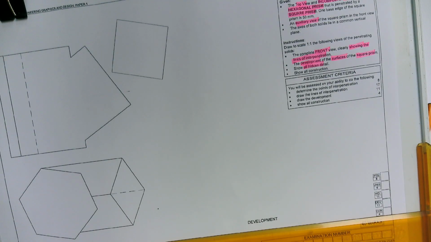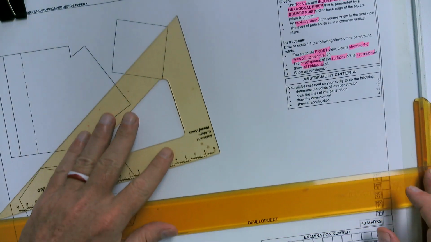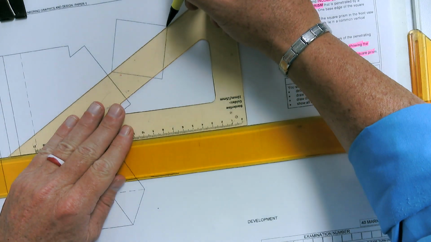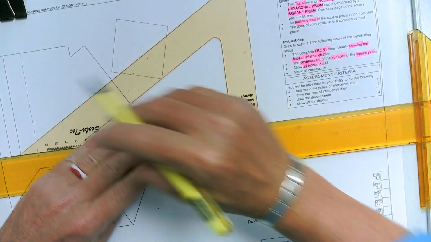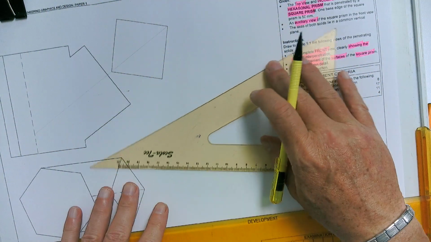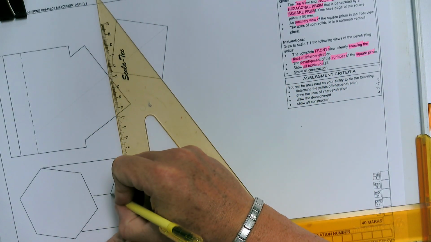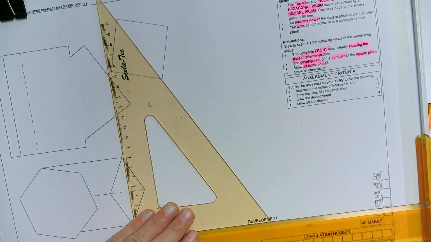So first things first, I can see it's at 30 degrees. I'm going to bring a light line from here all the way through. Now, when my drawing's like this, it's quite easy because I can see that this point and this point are the exact same.